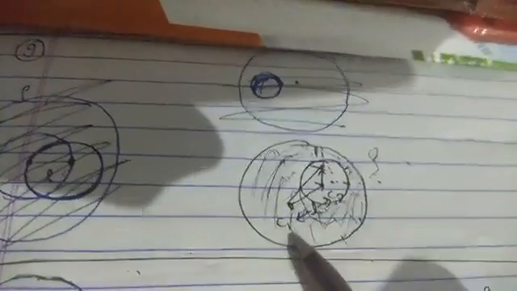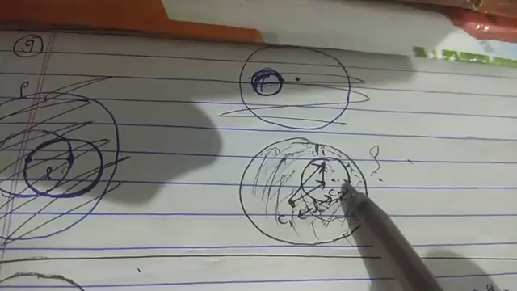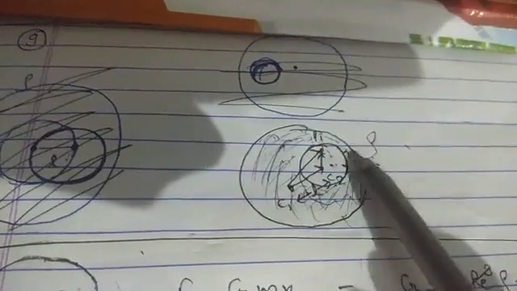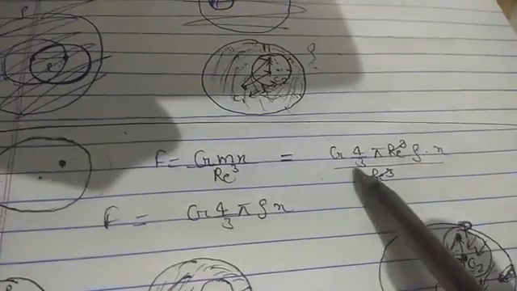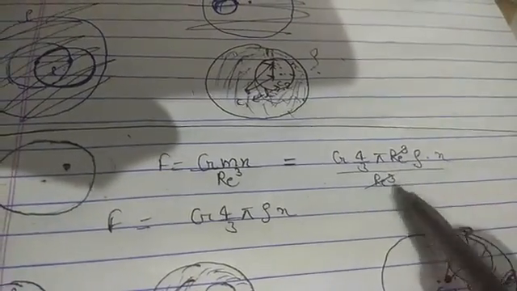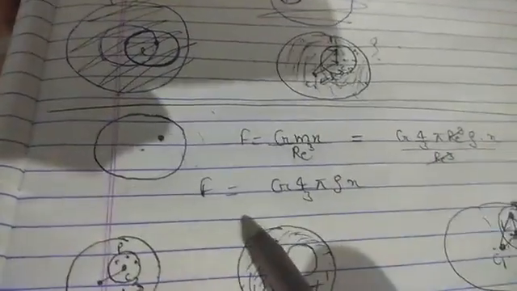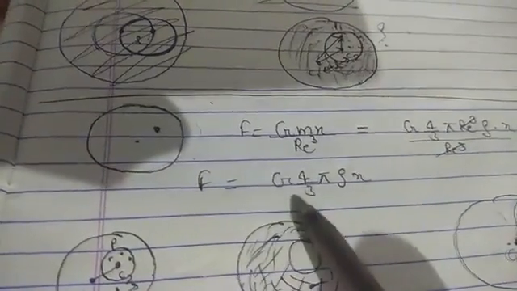That is a cavity. Let the distance between C1 and C2, the centers of the big sphere and small sphere respectively, be L, and P1 is the point where the particle of mass m is present. For a uniform sphere with no cavity, the force would be G m x upon R cube. In the form of density, it would be G times 4 by 3 pi R cube rho x upon R cube, writing m as 4 by 3 pi R cube rho.